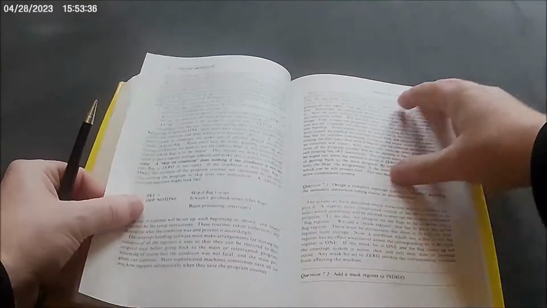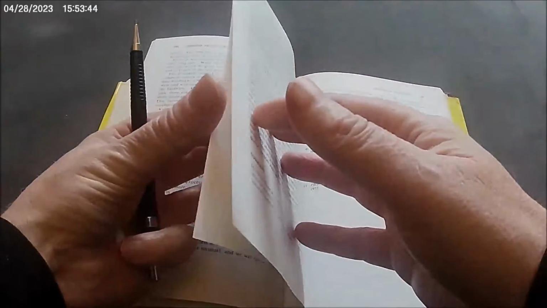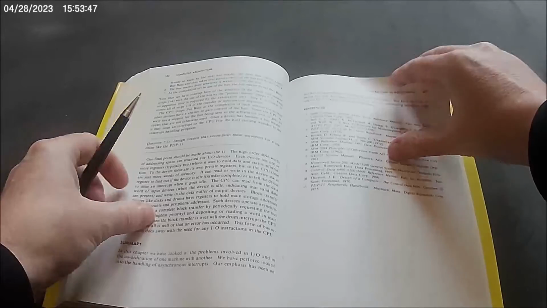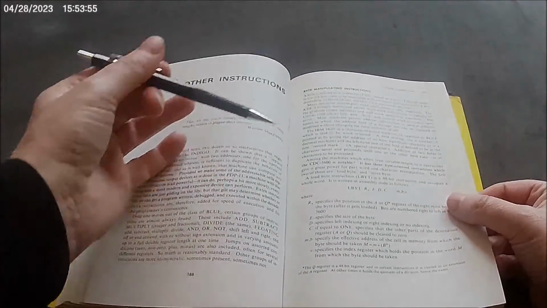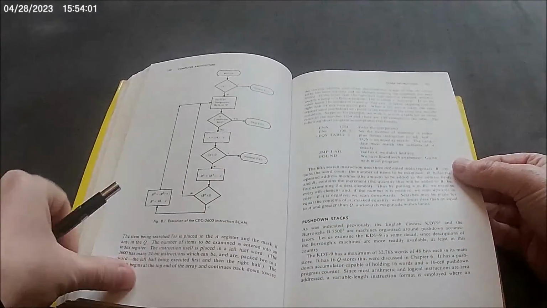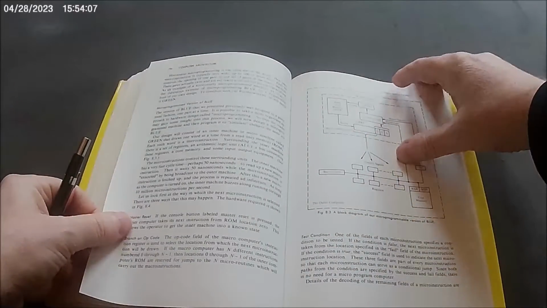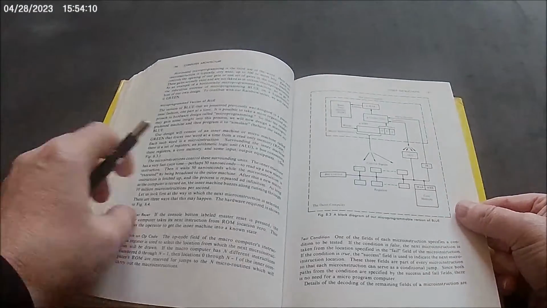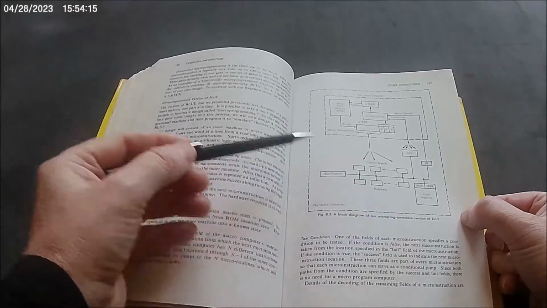And then we have how to input and output into our device, stuff on handshaking, and again we have quite a few historical references here as well. And we have some extra instructions here for the computer. So here's a search instruction, there's a bit on push down stacks, a bit on the microprogramming, and here's a microprogrammed version of the computer blue.